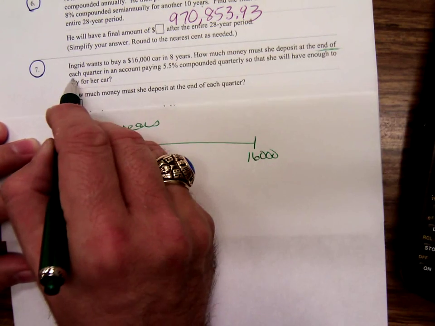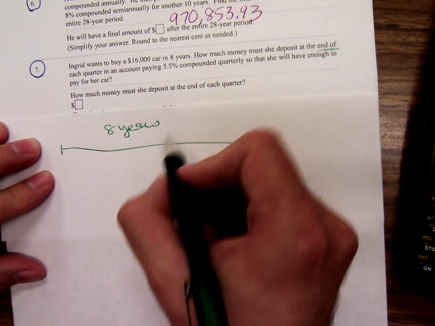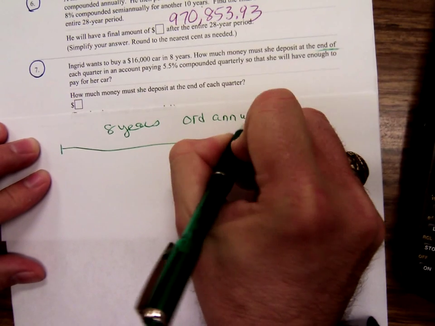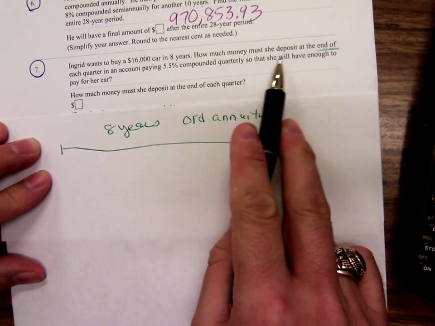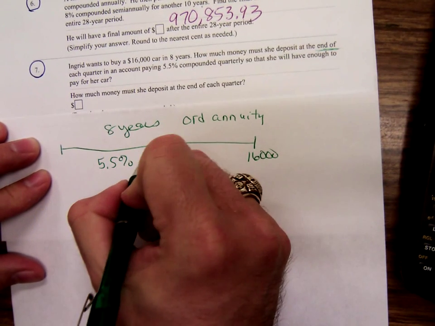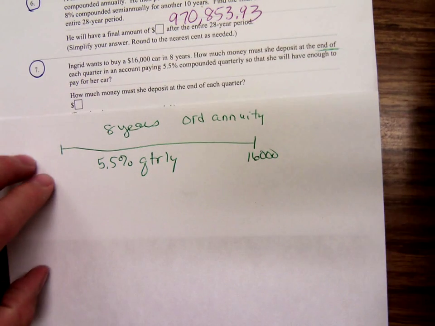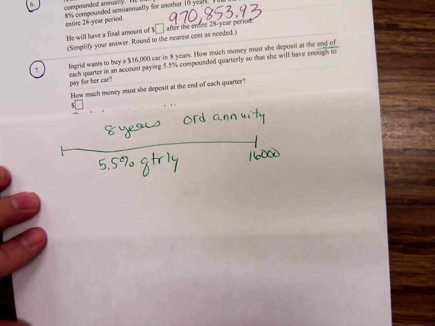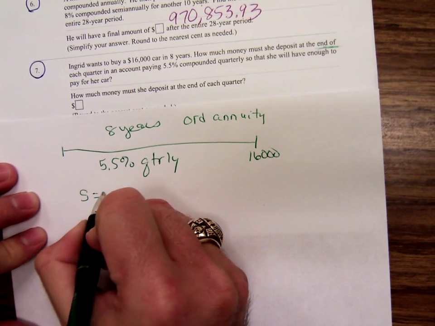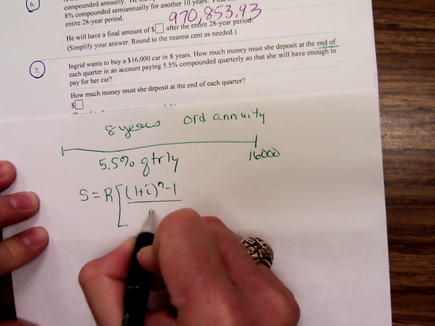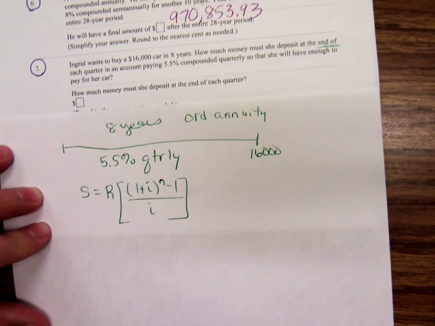The fact that it says end tells you it's an ordinary annuity. So how much must she deposit at the end of each quarter in an account paying 5.5% compounded quarterly so that she will have enough money to buy that car? Well, this is a future value of an ordinary annuity. S equals R times 1 plus I to the n minus 1 over I.